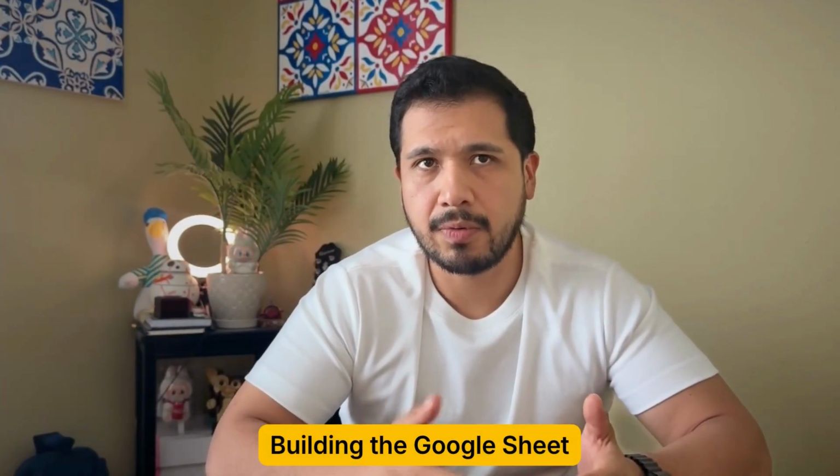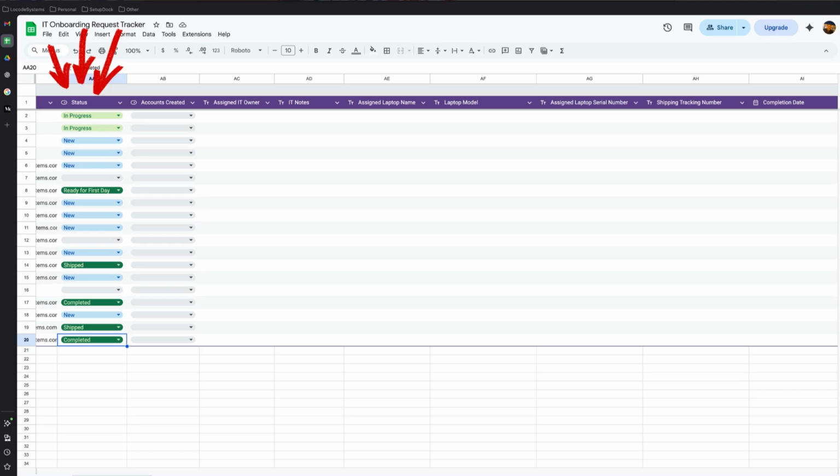Next, we need to build the operational sheet and access control. Once the onboarding request starts entering Google Sheets, the onboarding workflow becomes operational because Google Sheets becomes the operational control center for IT. And this is where onboarding fulfillment gets tracked. Things like onboarding statuses, onboarding ownership, account creation, device preparation, shipping, and onboarding completion.